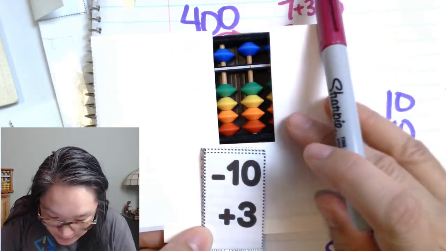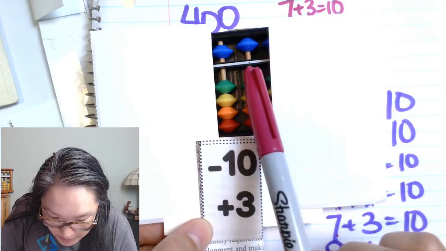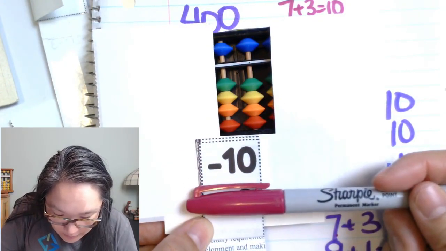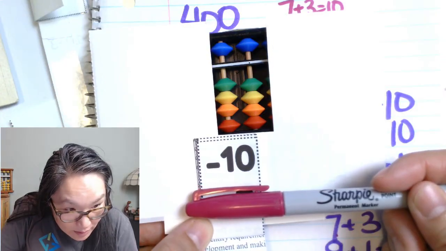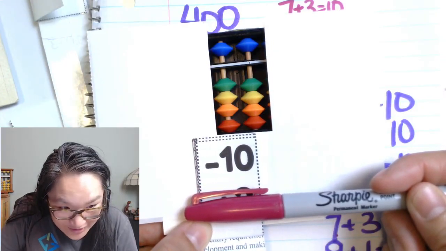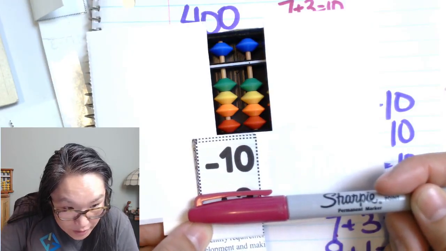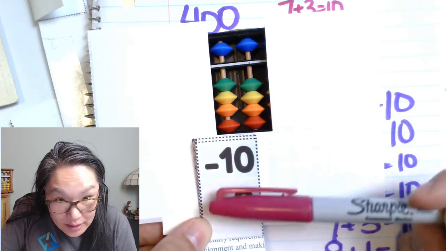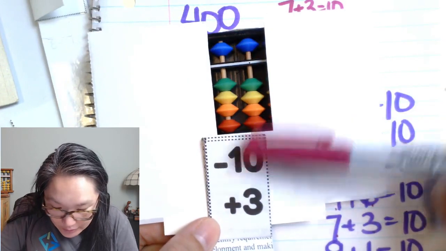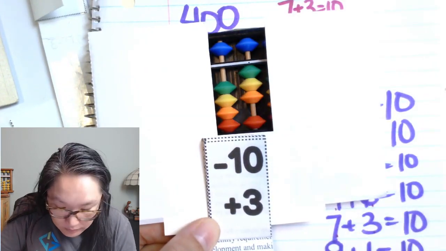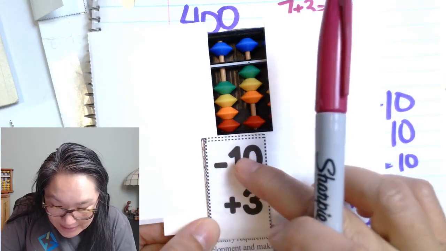Okay, so you'll see, this is a 0, right? And this is 10, so that's what this is. Does that make sense? But the first thing I want to do is add the 3, because I have the 3. So I'm going to add the 3 on my 1s. The question is I want to add the 10.